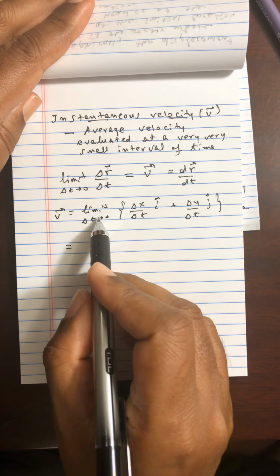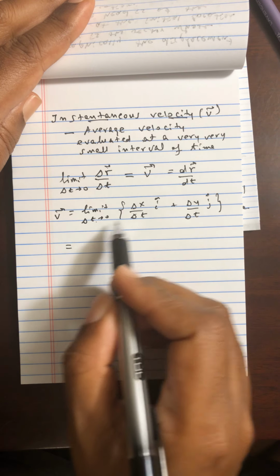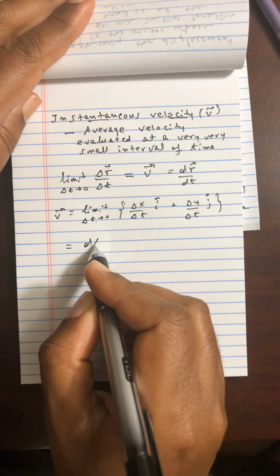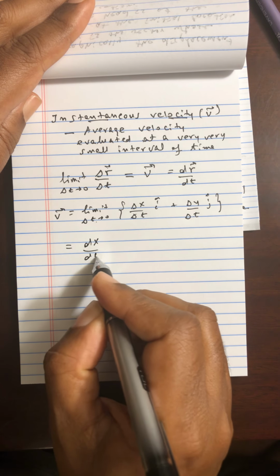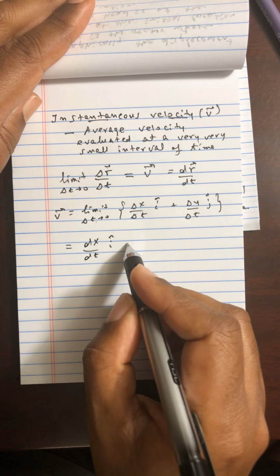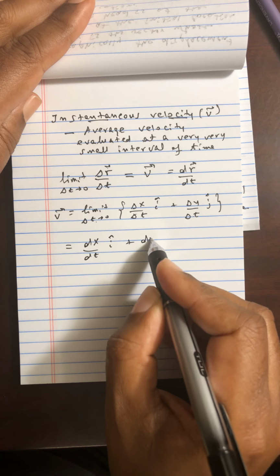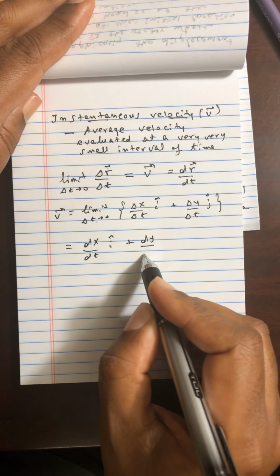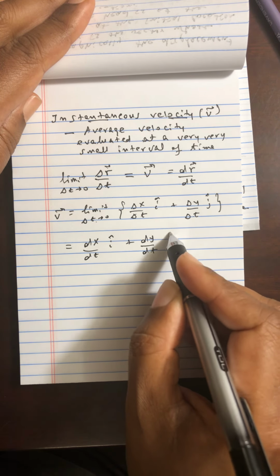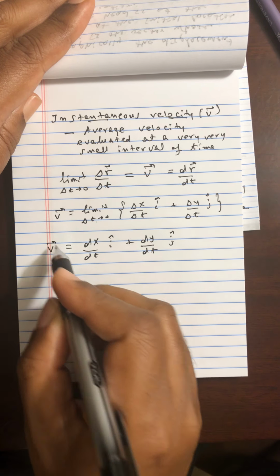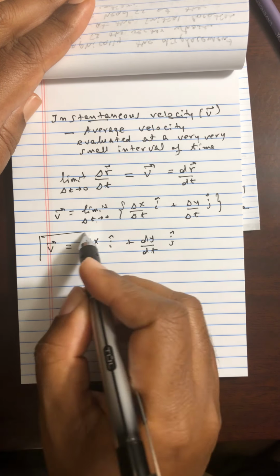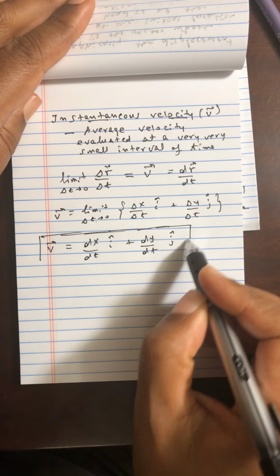This becomes the derivative of position x with respect to time in the i direction, and that becomes the derivative of the position y with respect to time in the j direction. So that is the expression for instantaneous velocity.